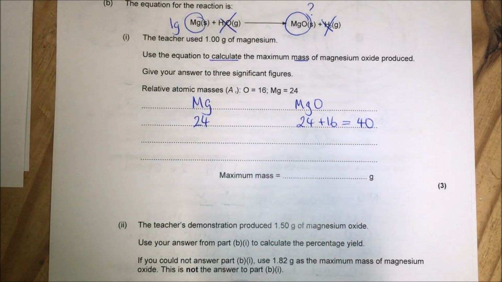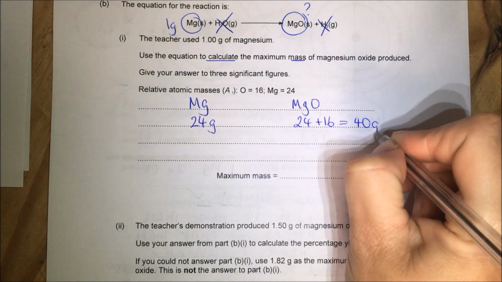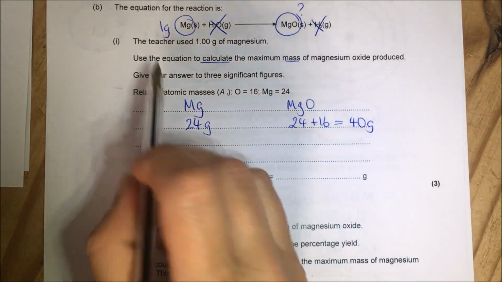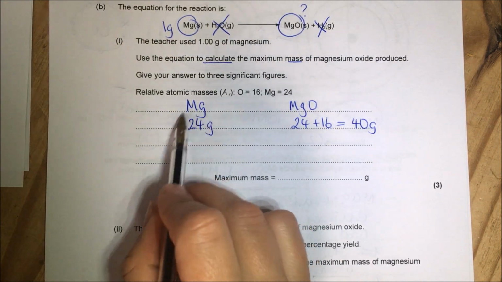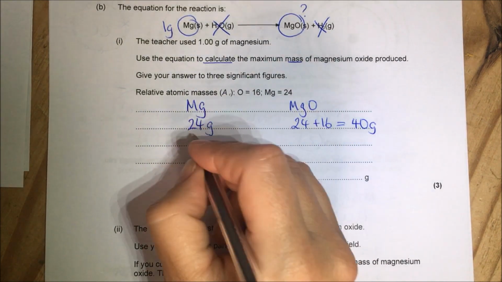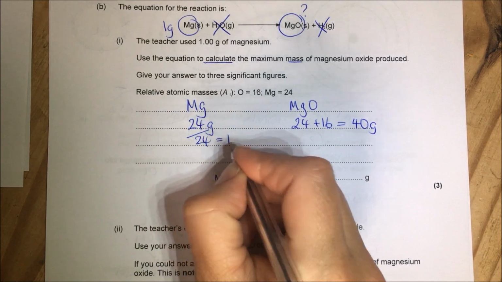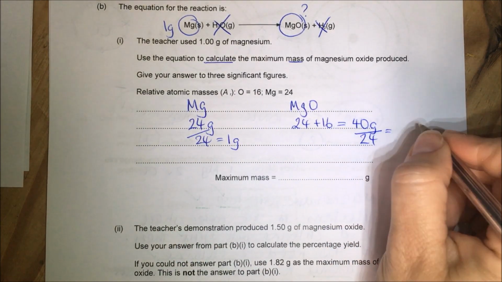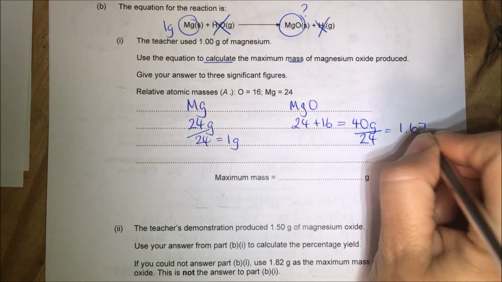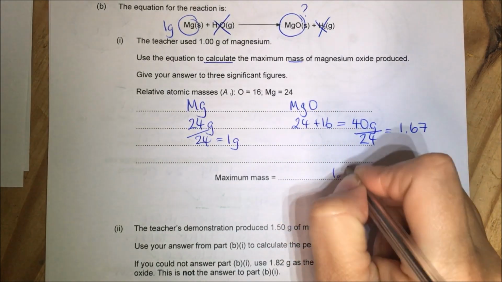So that's saying if I had 24 grams, it would give me 40 grams, but I don't, I have 1 gram. So if I want this side to be 1, I'd have to divide that by 24. So I need to do exactly the same over here, divide that by 24, which will give me 1.67. So that is my answer.